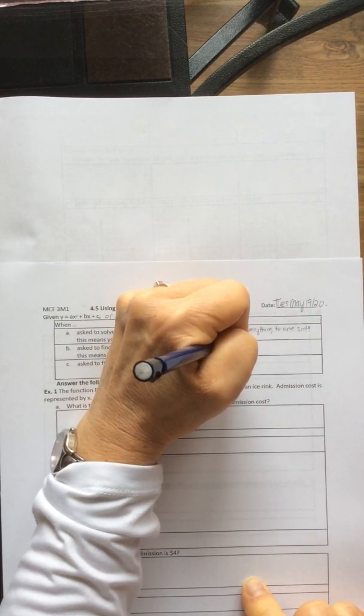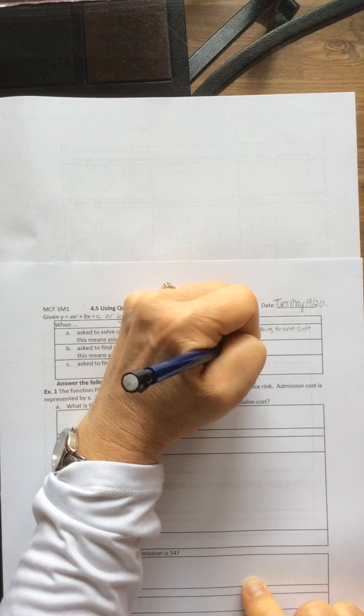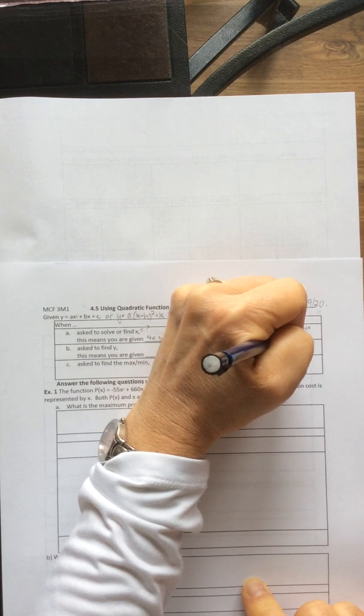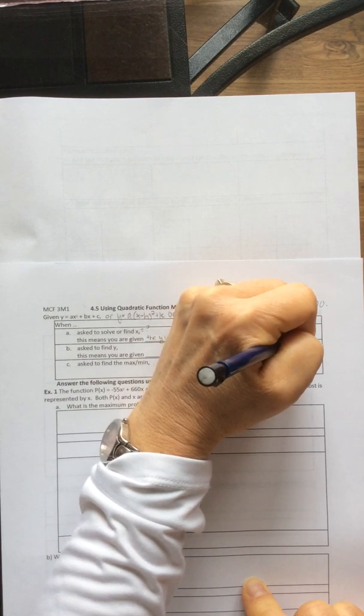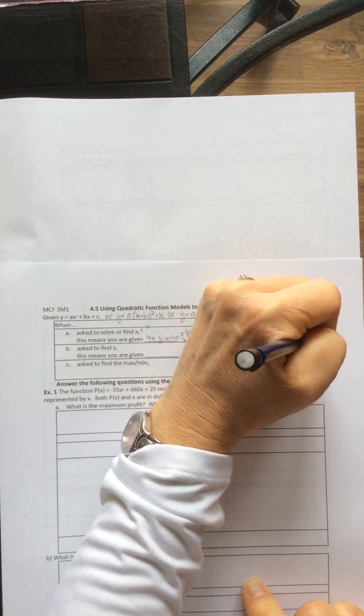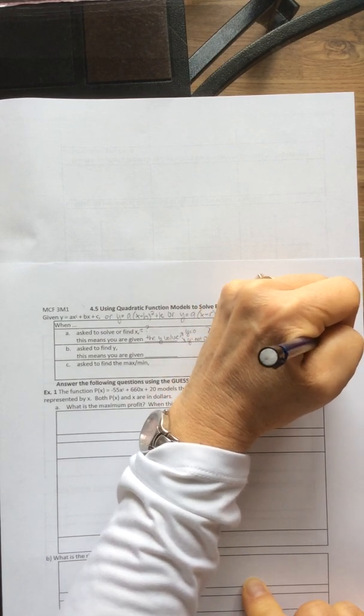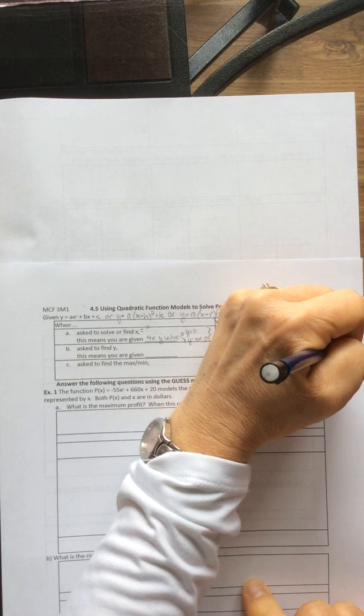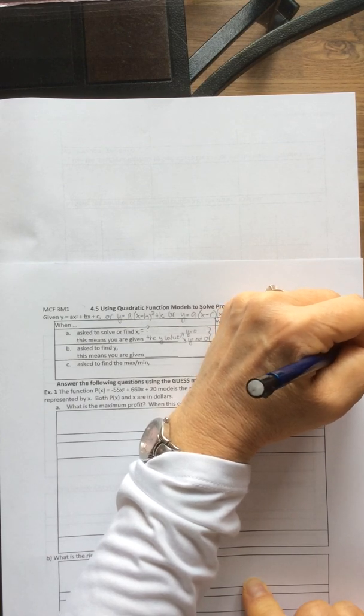Second, solve for x by A, factoring, or B, using the quadratic formula.